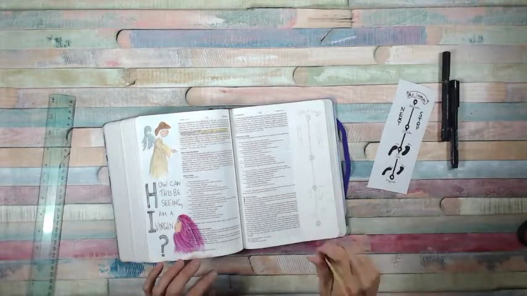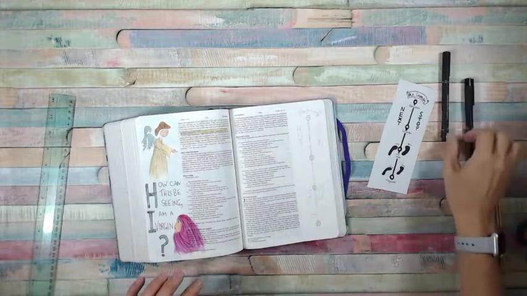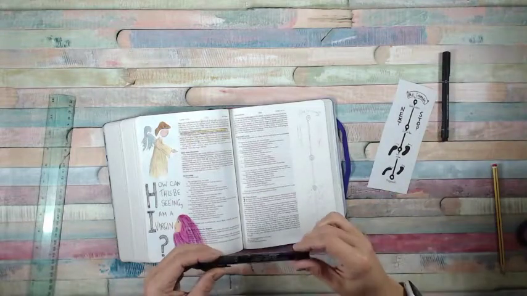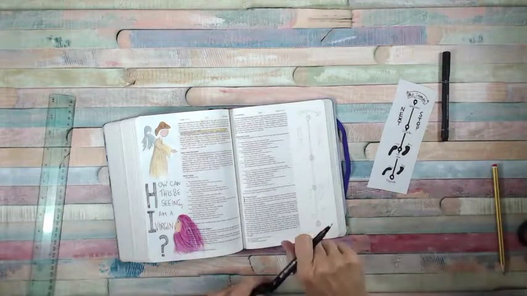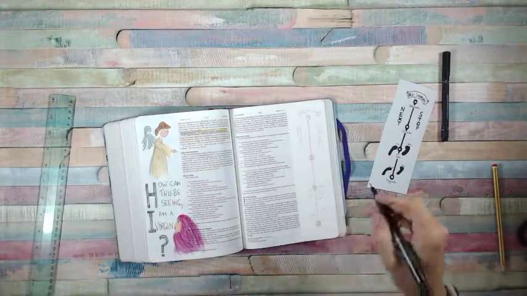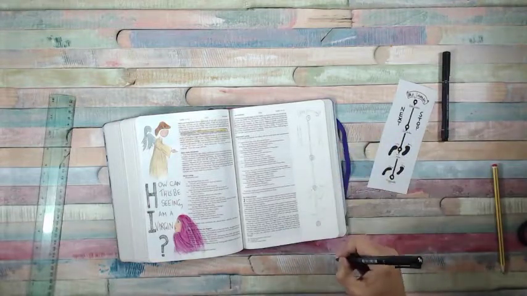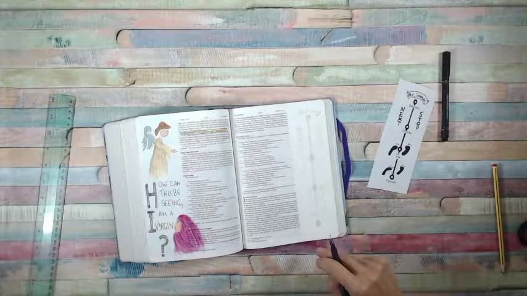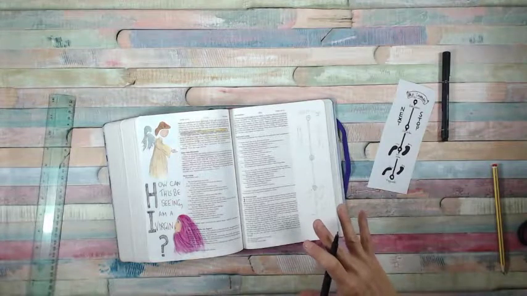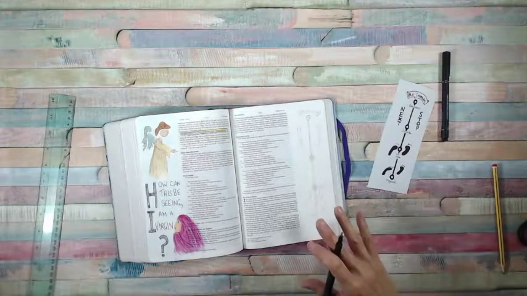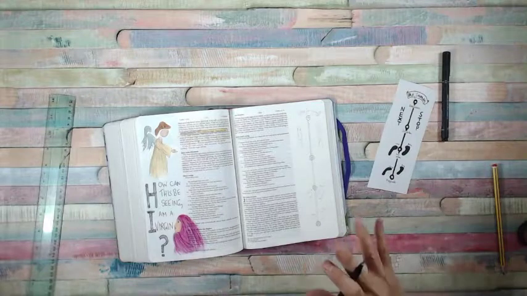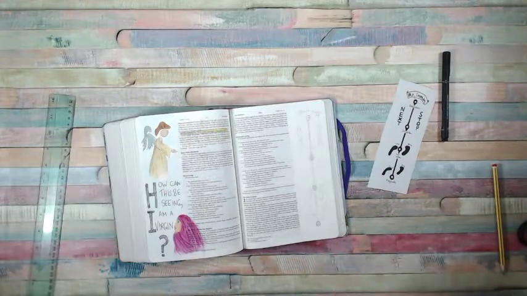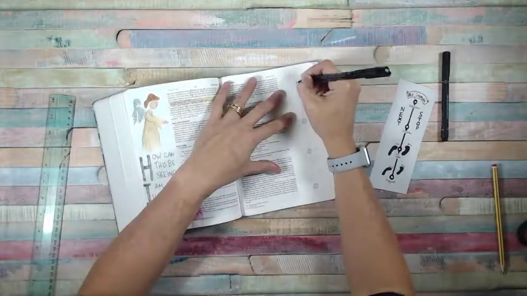And this page is dead simple. I'm just going to use a Micron pen, or you can use a pen from your kit. This one happens to be a Pitt pen as opposed to a Micron pen. And all I'm going to do is colour everything in. If you want to add colour, that's fine. It's up to you, it's your journal. So I'm just going to speed this up so you can see what I'm doing.